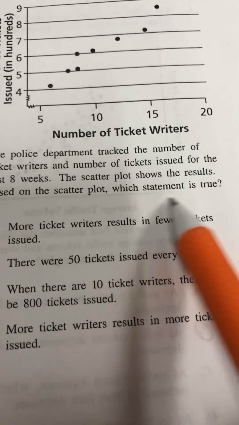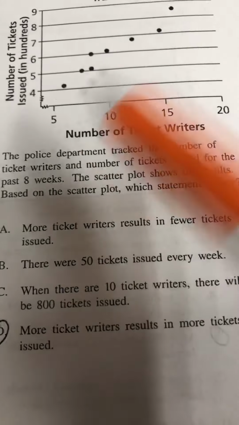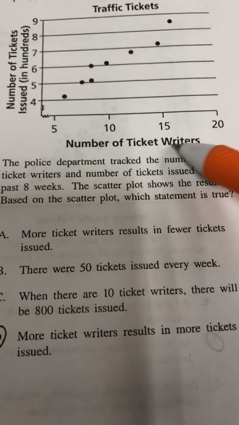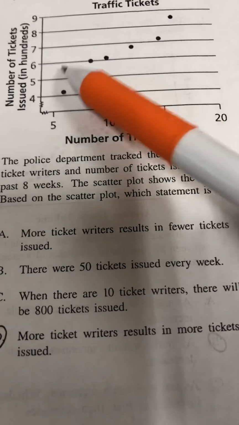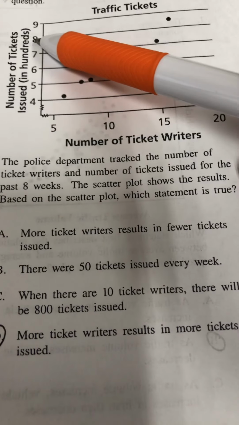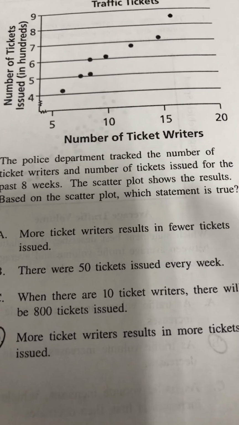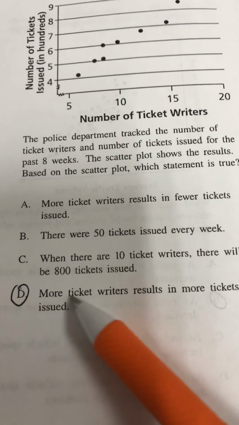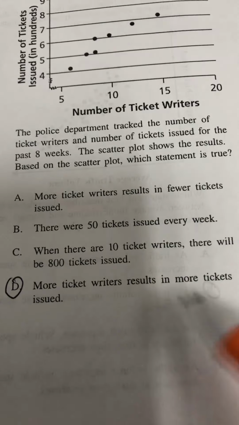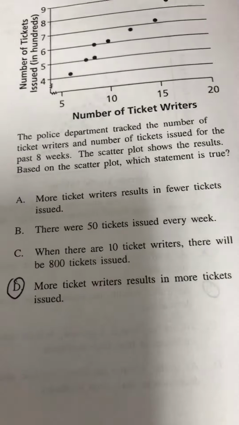Based on the scatter plot, which statement is true? The more ticket writers there were, the greater the number of tickets written. So obviously, more ticket writers results in more tickets issued is the best answer for number 4.